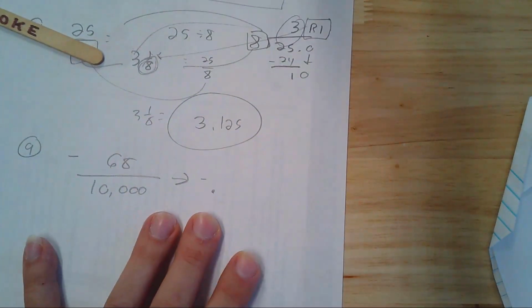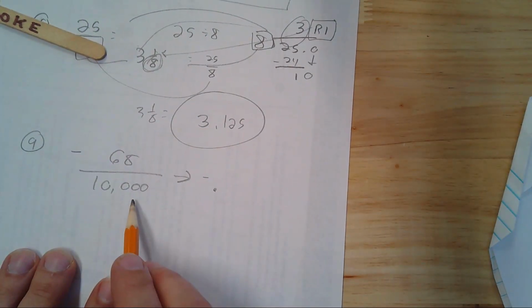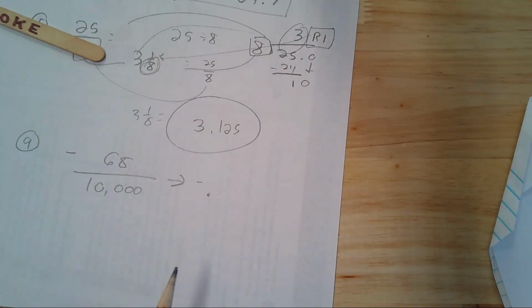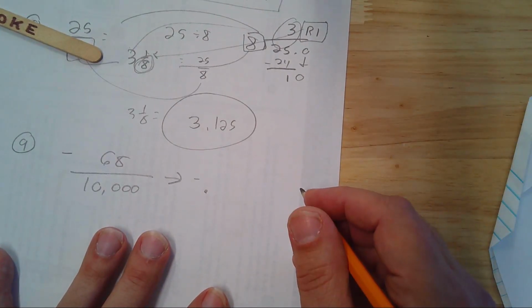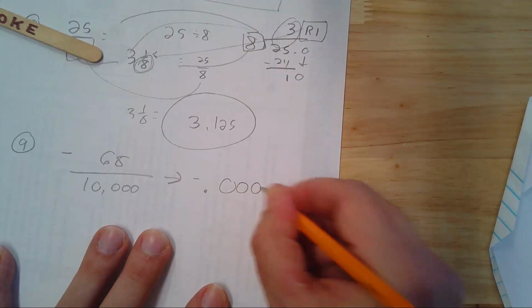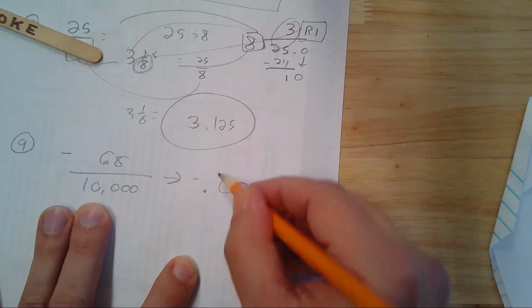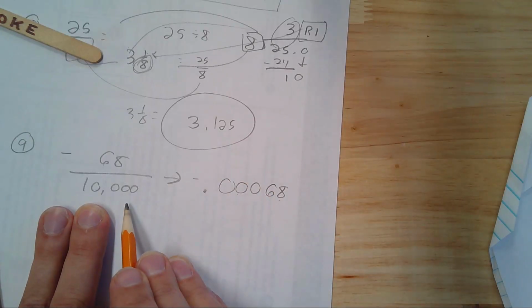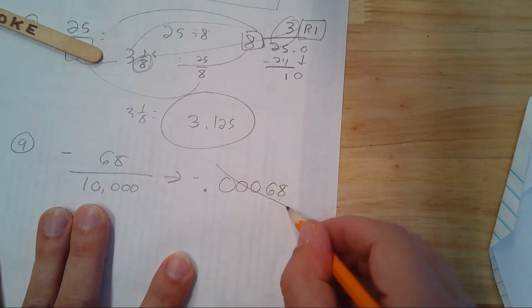Second one, we should not need to set up a division bar for this one because it's already in power of 10 form. So this one's as simple as just, how many zeros do I need? 3. Tenths, hundredths, thousandths, ten-thousandths, hundred-thousandths. 68 ten-thousandths.